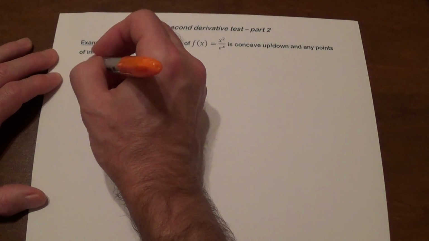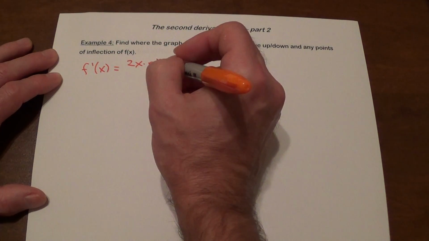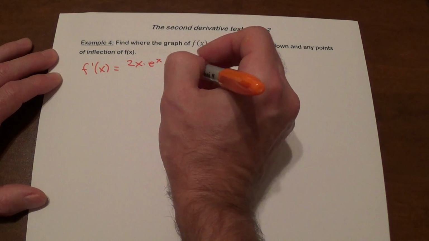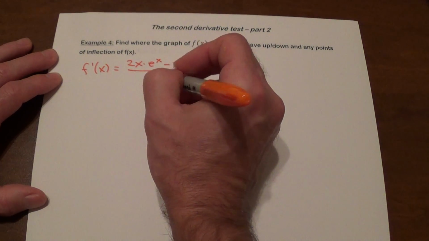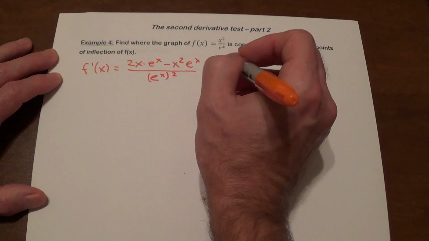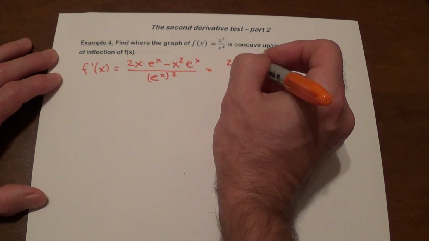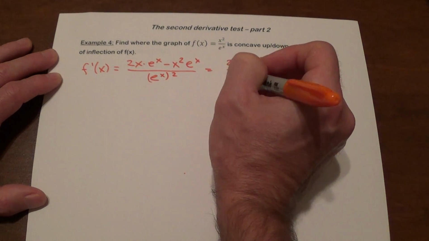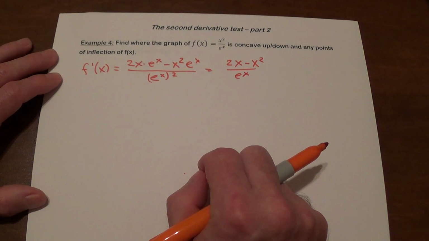So we find f prime of x, which is going to be 2x times e to the x minus x squared e to the x divided by e to the x squared, which is going to give us 2x minus x squared divided by e to the x, because we will be able to divide the numerator and the denominator by e to the x.